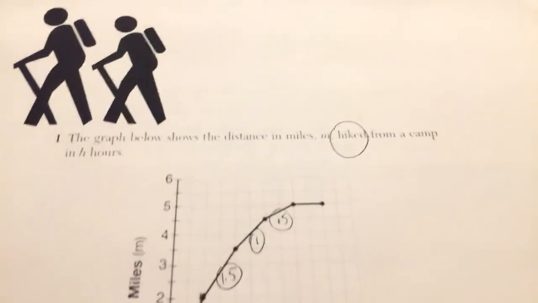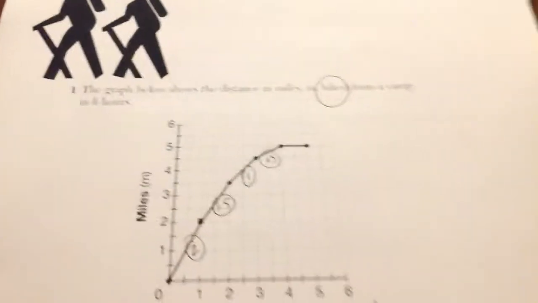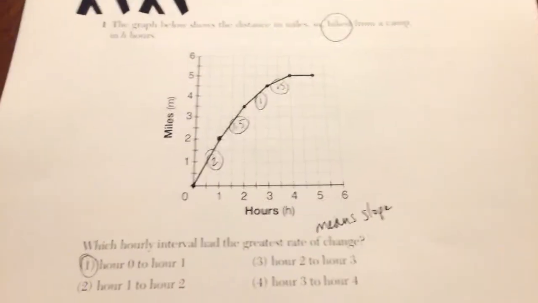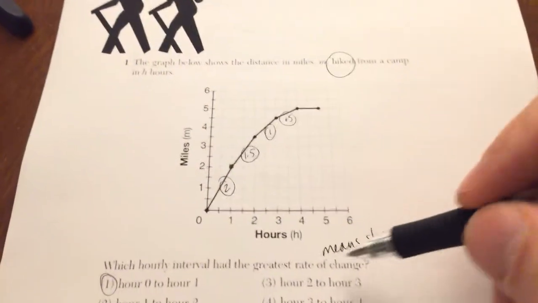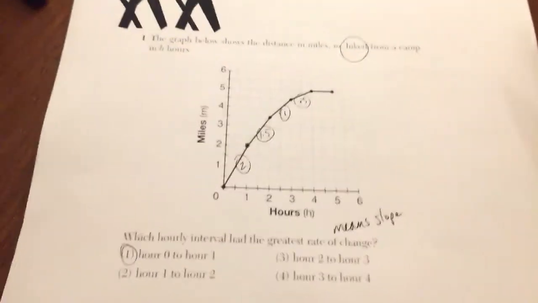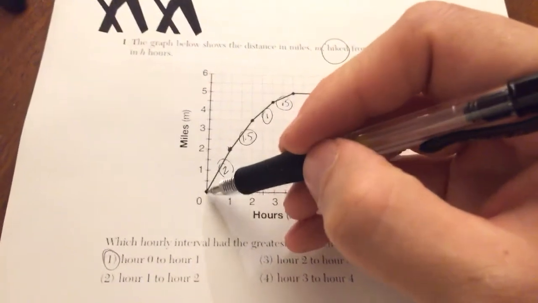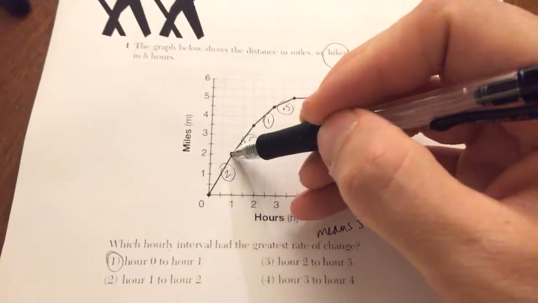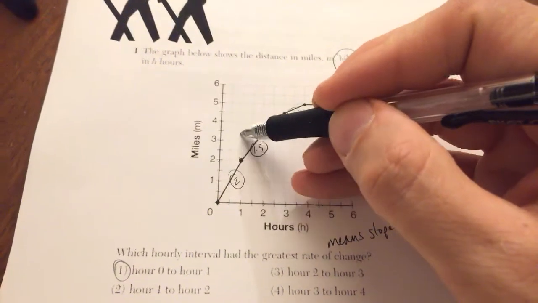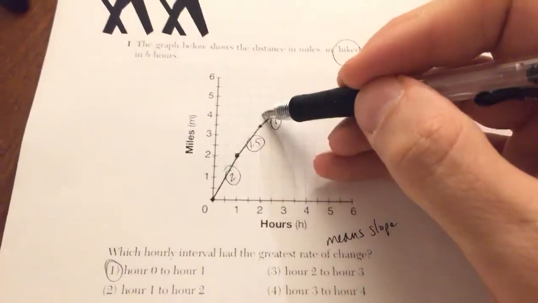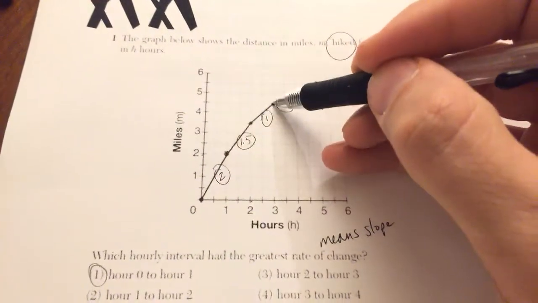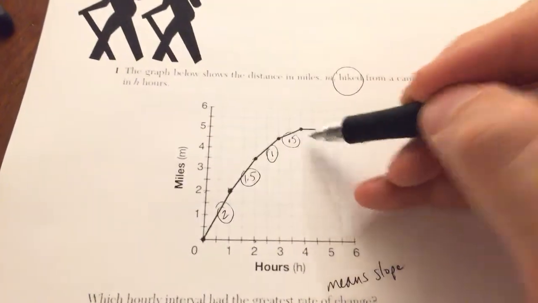In number 1, they give you a graph about how many miles were hiked from a camp. Remember that when you're talking about the greatest rate of change, you're talking about slope. From 0 to 1, the slope was up 2 over 1. From 1 to 2, it was up 1.5 over 1. From 2 to 3, it was up 1 over 1. And from 3 to 4, it was up 1/2 over 1.